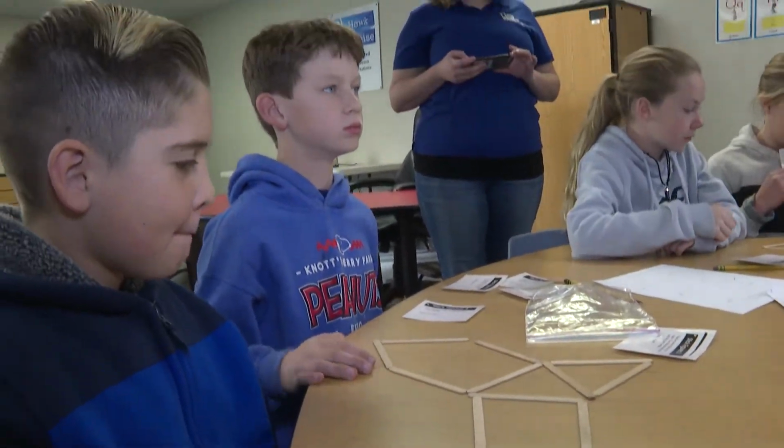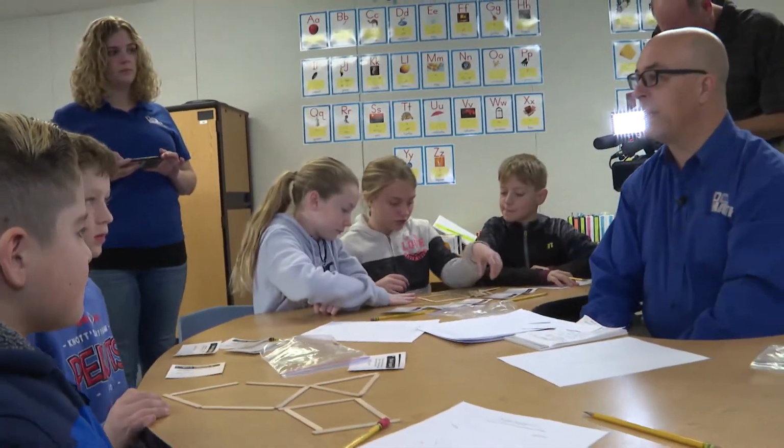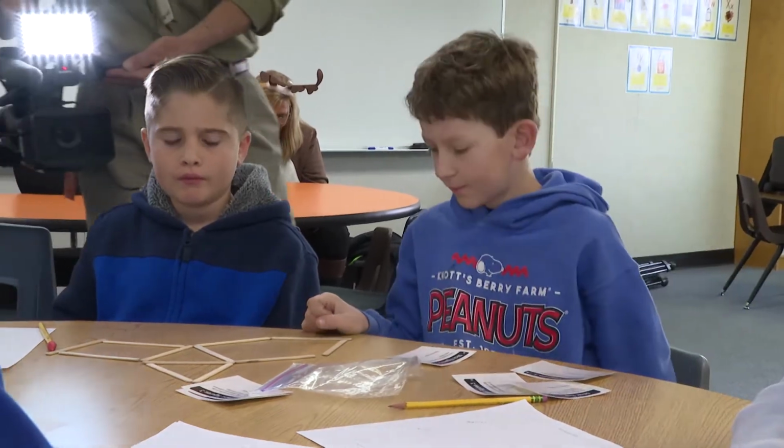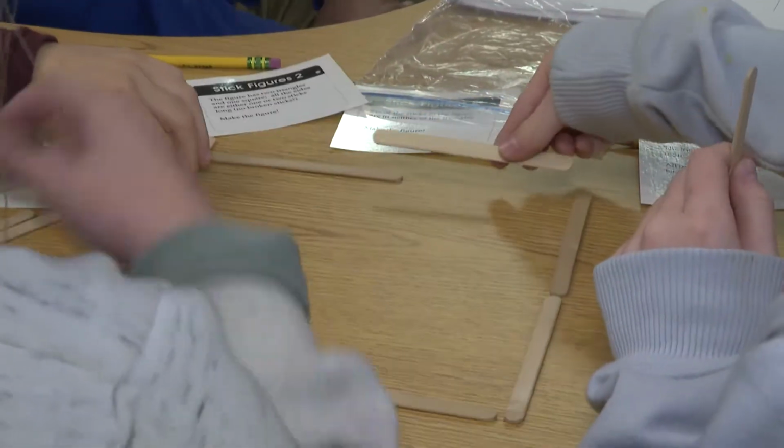When it talks about the perimeter, what does that mean? You guys know what perimeter is? Outside. Right, the outside. The area is the inside. Area is the inside. Perfect. There we go. And the 4th and 5th grade students are working on angles, triangles, congruency, perimeter, all of those great things at Highland Elementary.